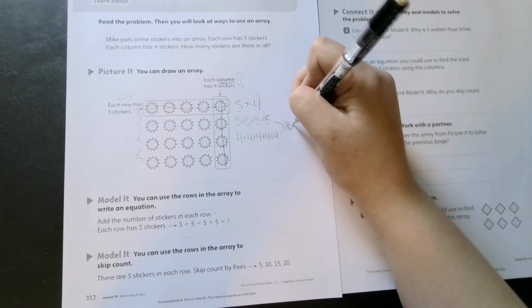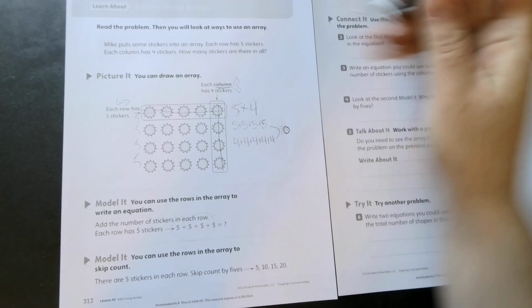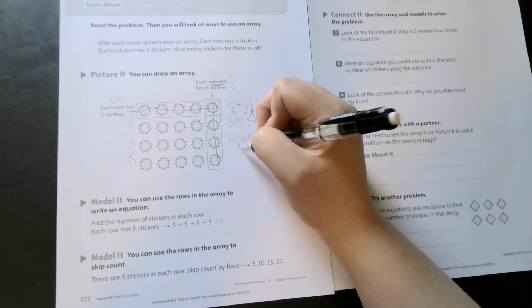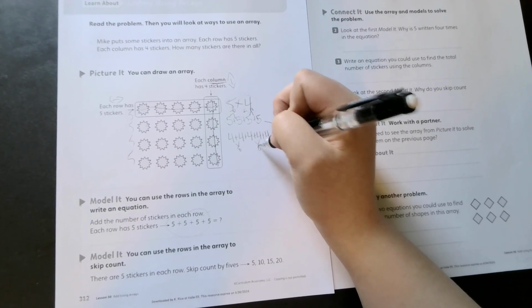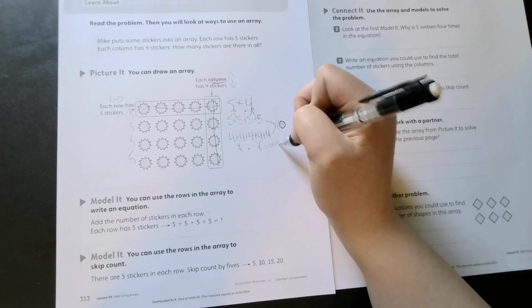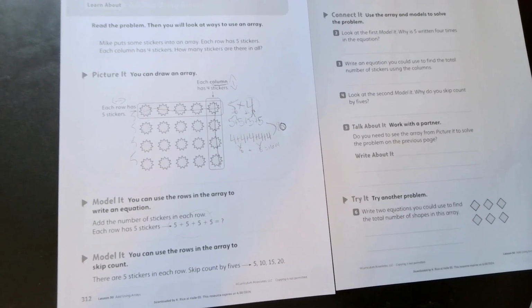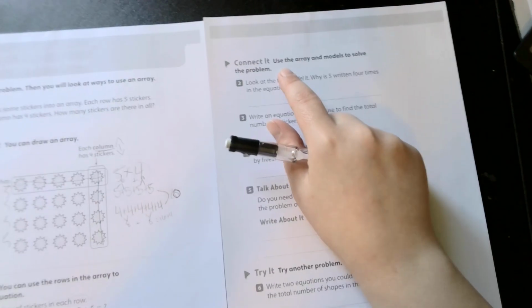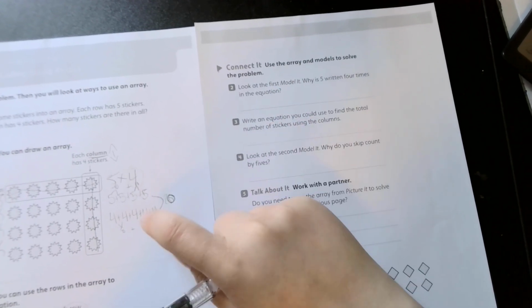Double check me if you don't think I'm telling the truth. 5 plus 5 is 10, and 5 plus 5 is 10. So 10 and 10, add them, 20. Or 4 plus 4 is 8, and 4 plus 4 is 8. 8 plus 8 is 16, and 16 plus 4 is 20. Multiplication, repeated addition, arrays, all go together. So connect it. Use the array and the models to solve the problem.